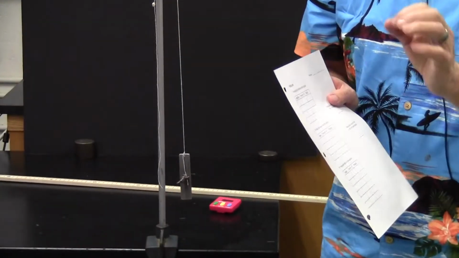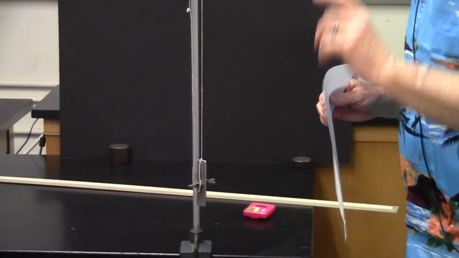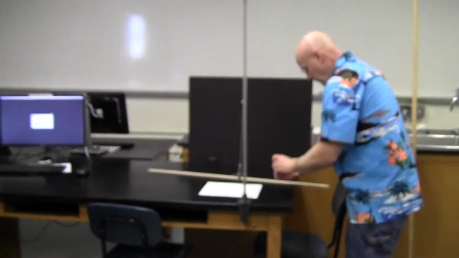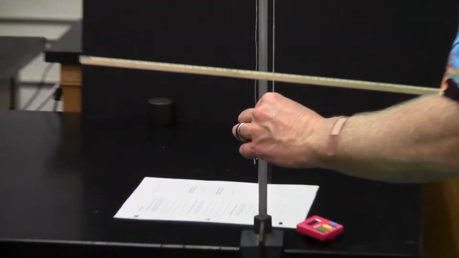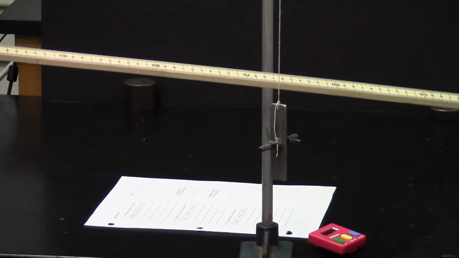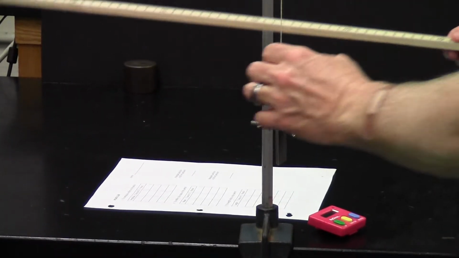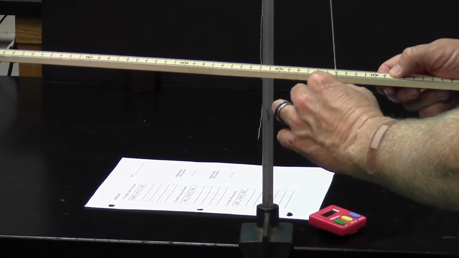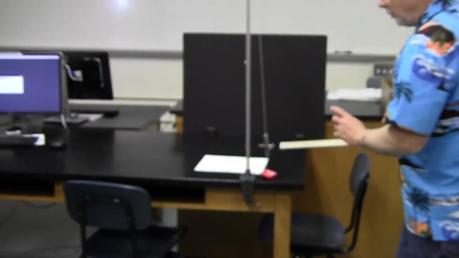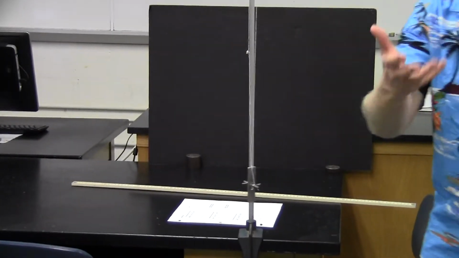All right. Let's try yet another amplitude, a little bit bigger this time. So I'll get my watch ready. And this time it says go to 6 centimeters. Okay, so I'm going to put it here and pull it over 6 centimeters and let it go. I hope you're seeing that the amplitude is getting bigger each time. That's what we're trying to see.